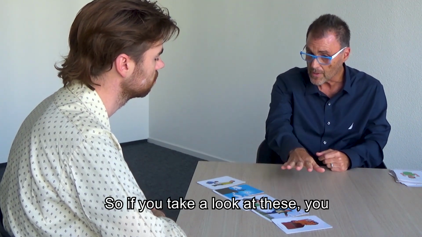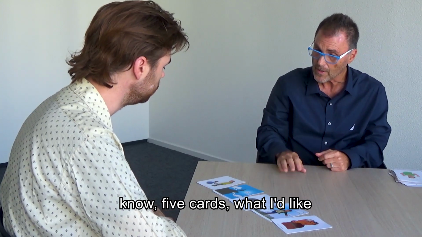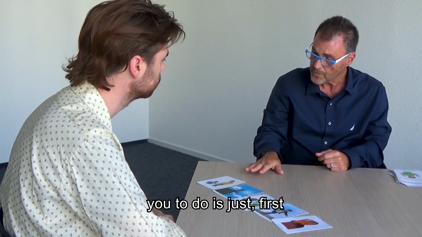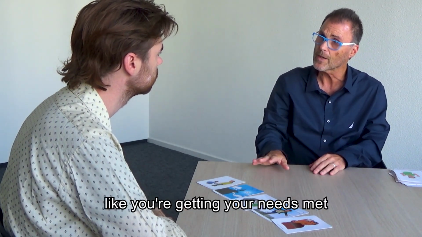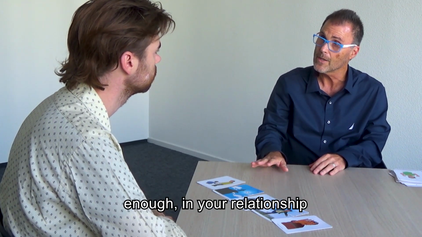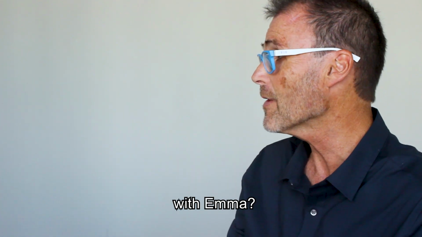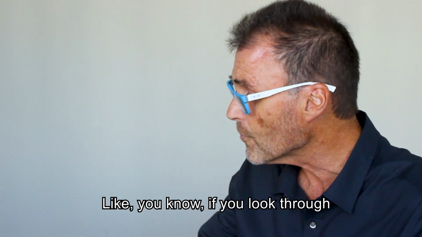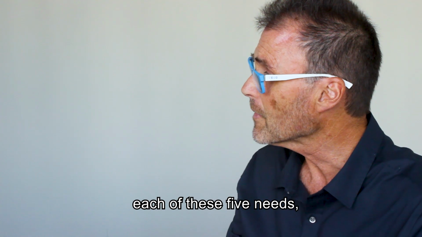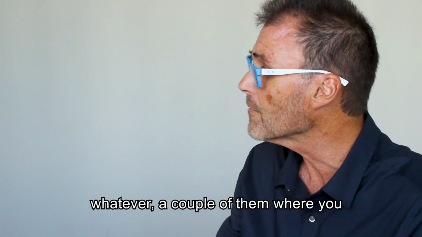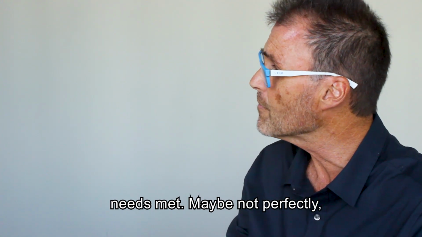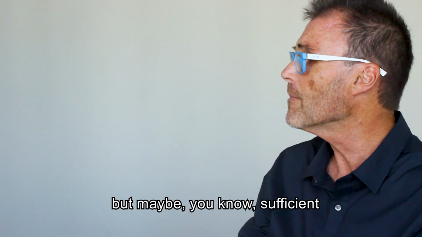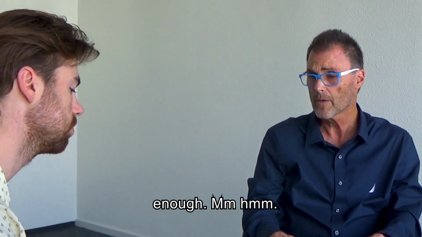So if you take a look at these 5 cards, what I'd like you to do is just first of all to tell me in which of these areas you feel like you're getting your needs met enough in your relationship with Emma. Like, if you look through each of these 5 needs, maybe choose a couple of them where you feel like these are the areas where I really am getting my needs met, maybe not perfectly, but maybe sufficiently enough. Okay, yeah.